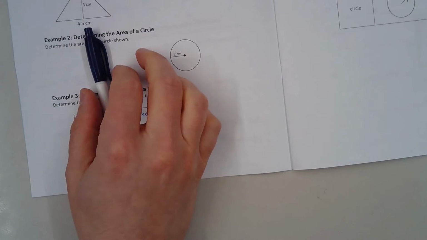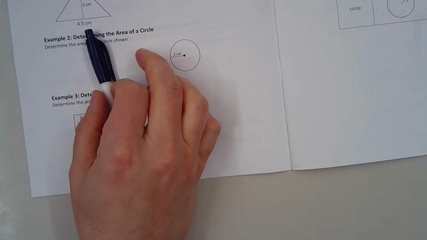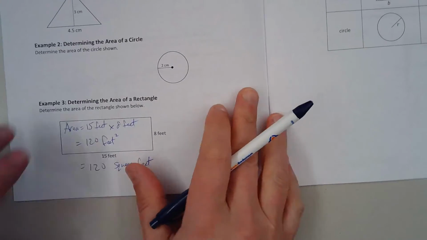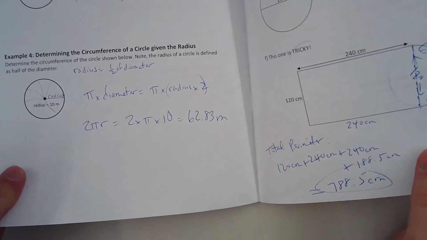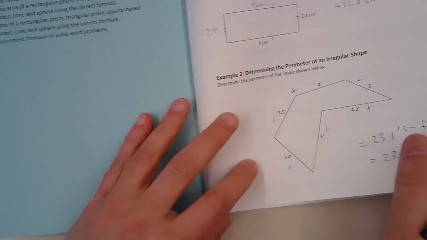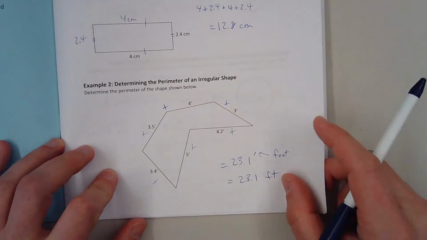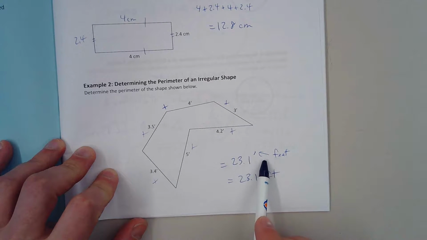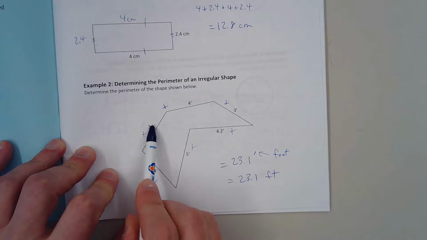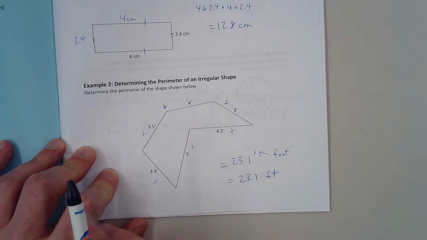So here, I'm just going to go back to this. I think I showed you back here. Yeah, right on the first page there. These little ticks, that means feet, if you see the little 1 tick. But if it's got 2 ticks, it means inches.